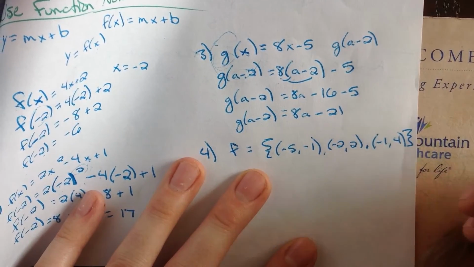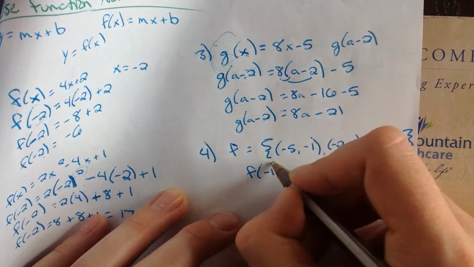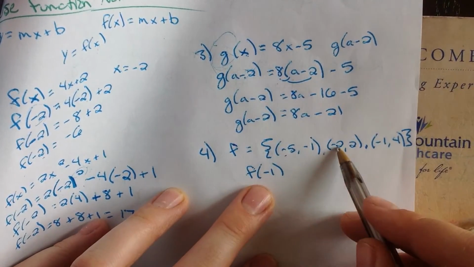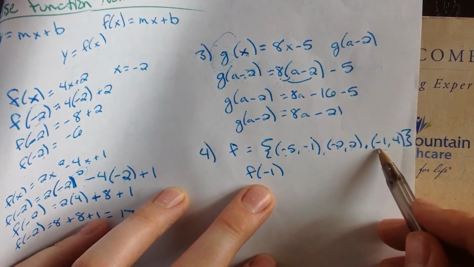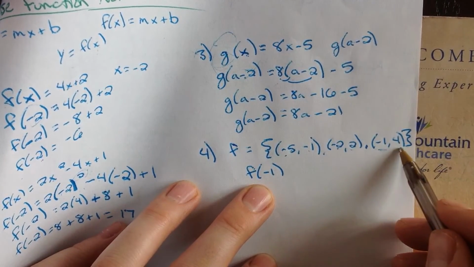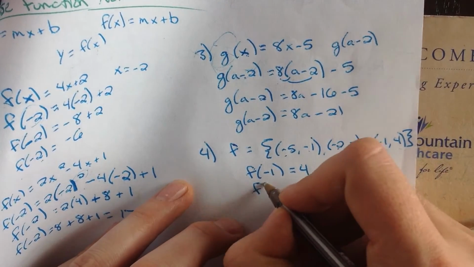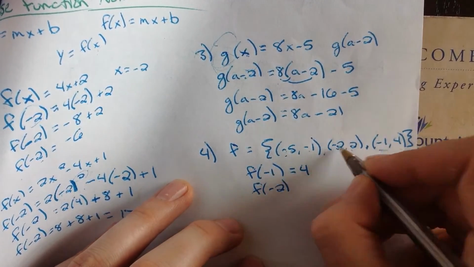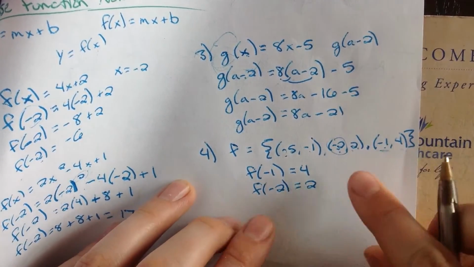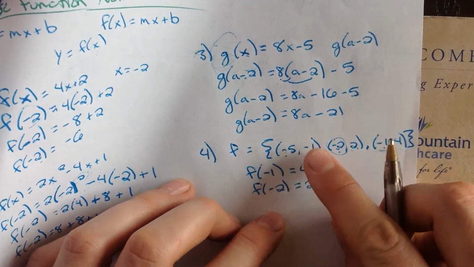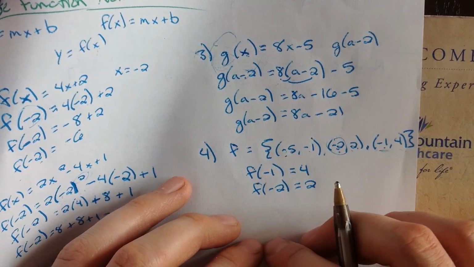Then for this function, say I want to know what f of negative 1 is. Well, if I look in the x value, so these are xy points, I look for negative 1 for the x value. The y value that goes with it is 4, so f of negative 1 is 4. Just like f of negative 3, looking through the x values, is equal to 2. And what this means is if I plug in negative 5 for x, I get negative 1 for y. So you can do the same thing given a list of points.